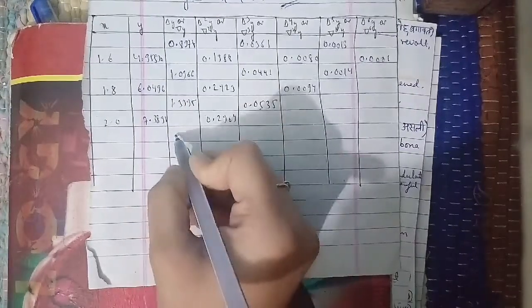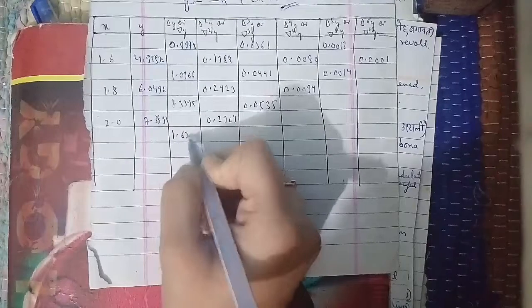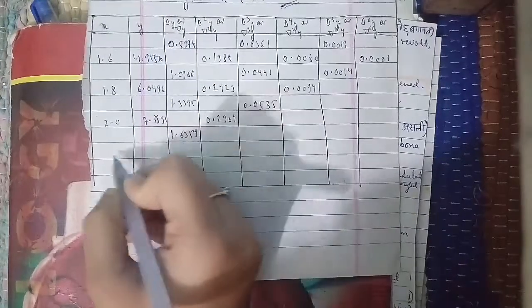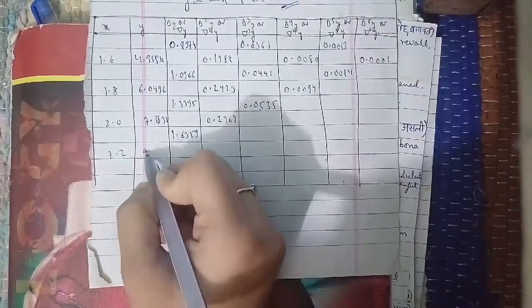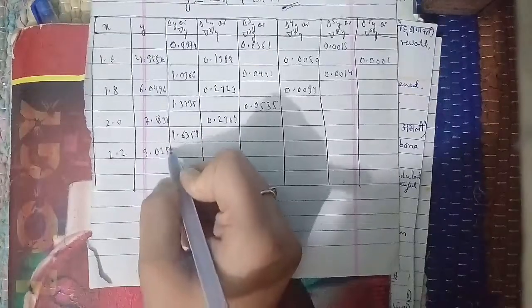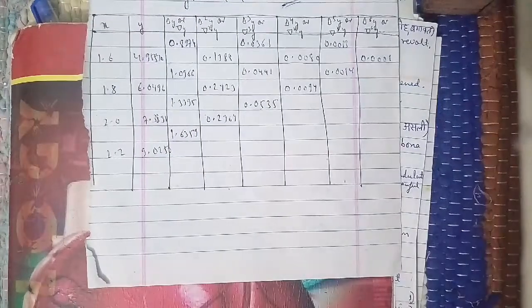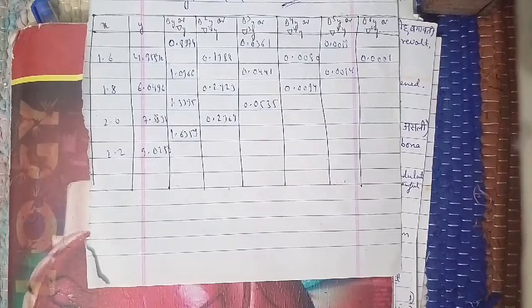The next is 1.6359, and for 2.2 it will be 9.0250 that we have in the table, and that is what we'll have to talk about, the forward backward differences table here.